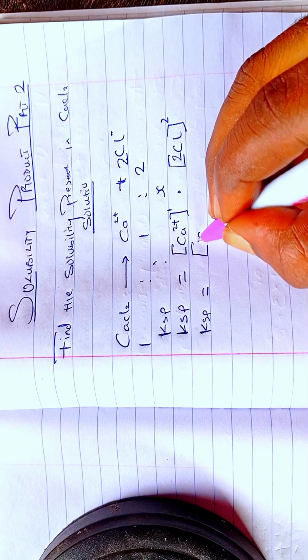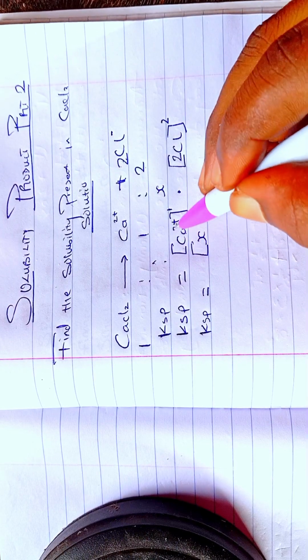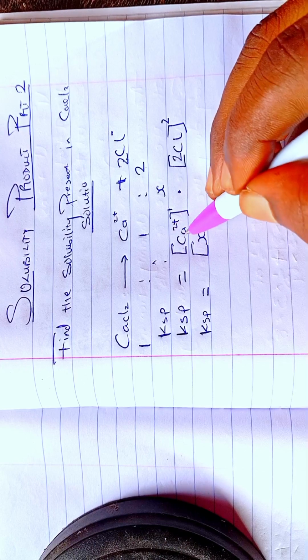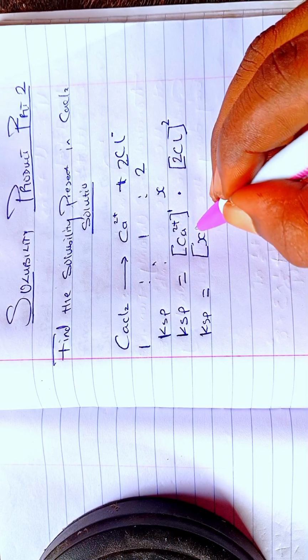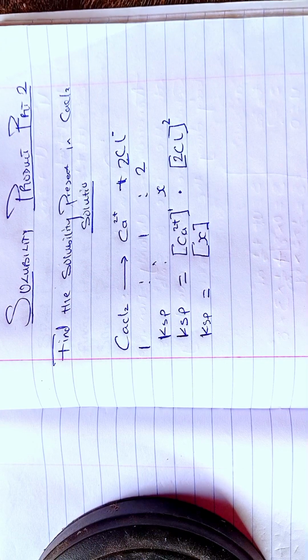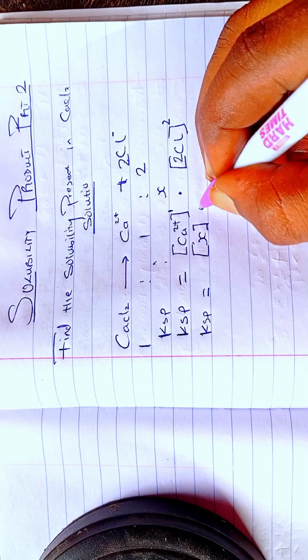I'm going to put my X, including the plus, everything here, including the charge and the calcium. I'll turn everything to X because I'm dealing with solubility. Alright, good. Then I'll put my dots.